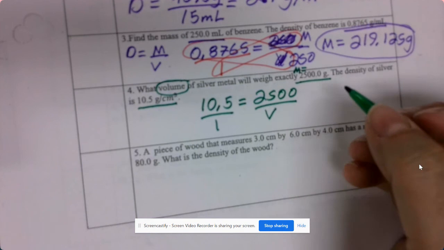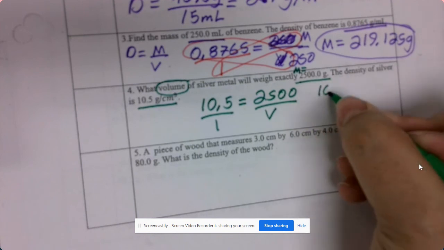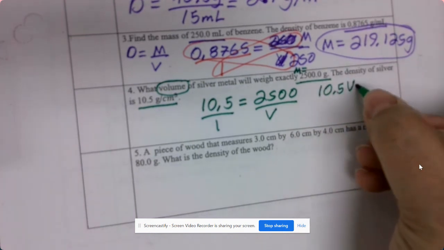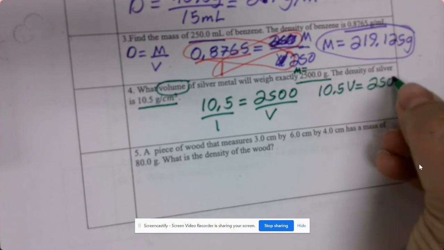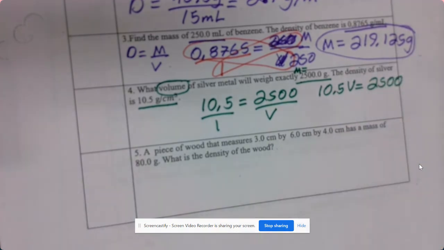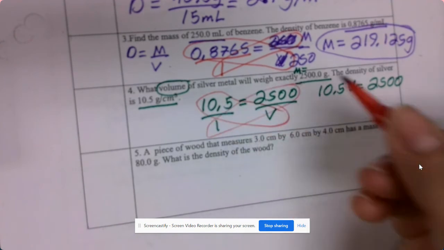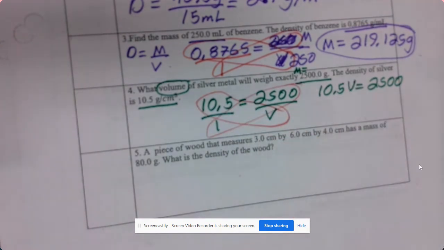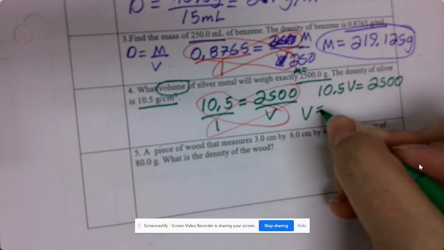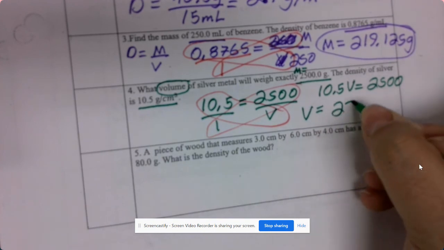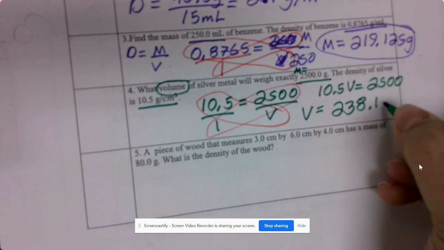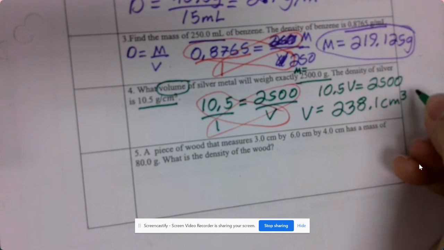We cross multiply, so I get 10.5 times volume is equal to 2,500. So the volume is going to be equal to 238.1 centimeters cubed.